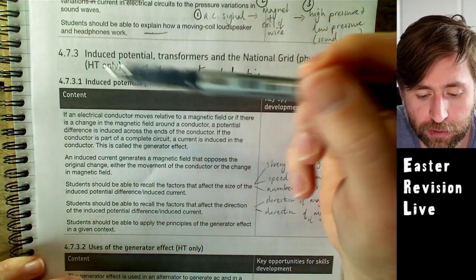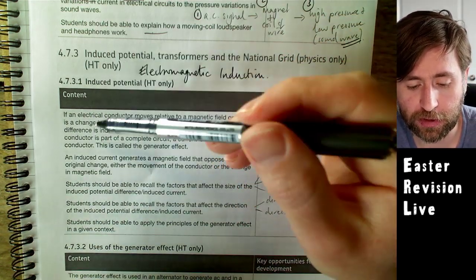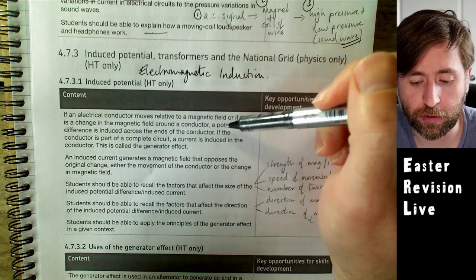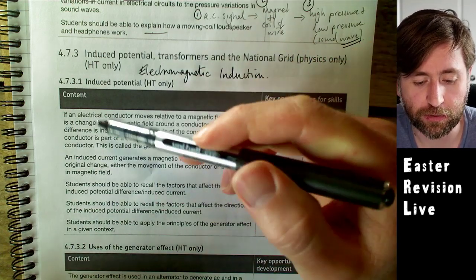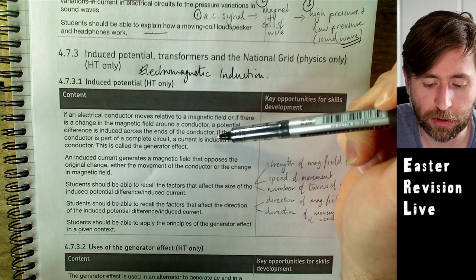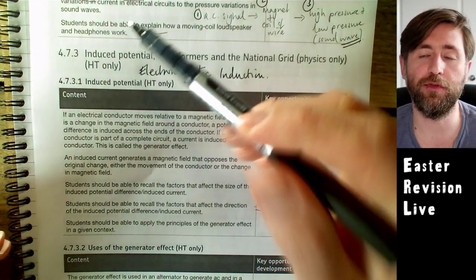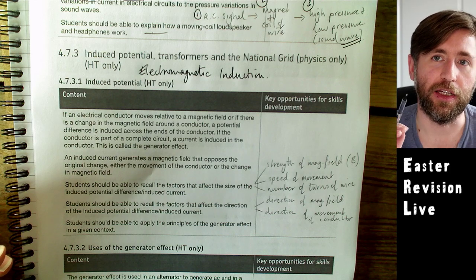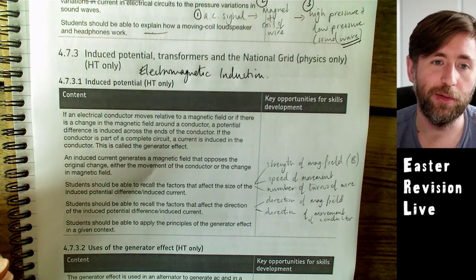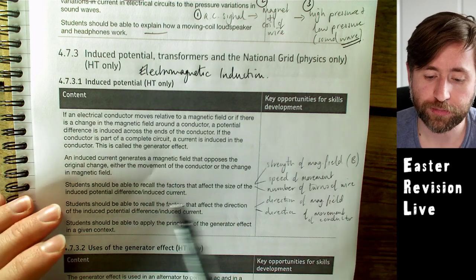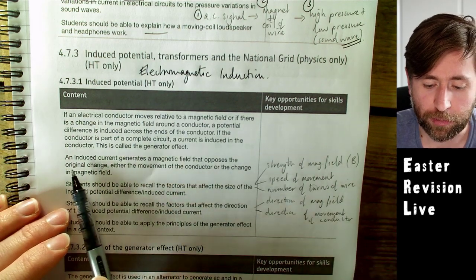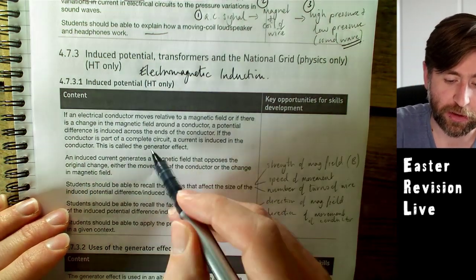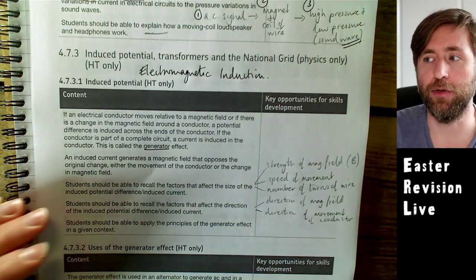So if an electrical conductor moves relative to a magnetic field, or there's a change in magnetic field around a conductor, a potential difference is induced across the ends of the conductor. So basically, if we have a magnetic field and you move a conductor in it, then you're going to get a potential difference. You're going to be able to cause a current. This is called the generator effect. So the generator is the opposite to a motor effect, right?